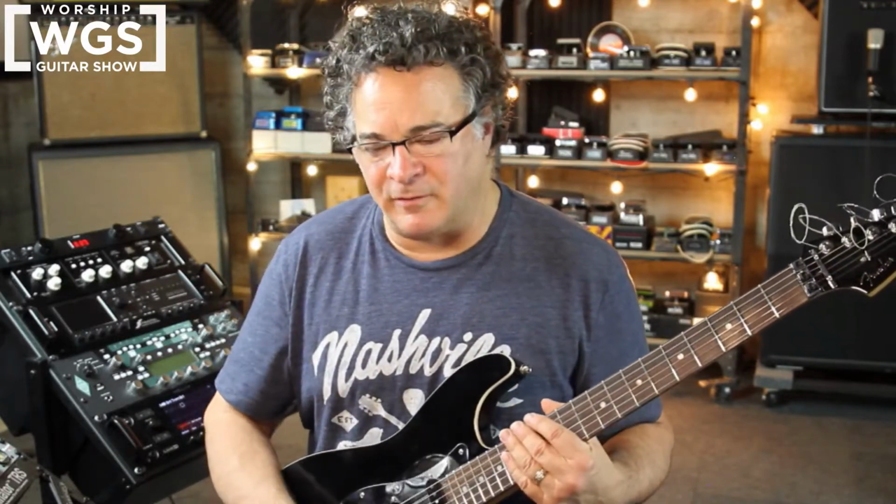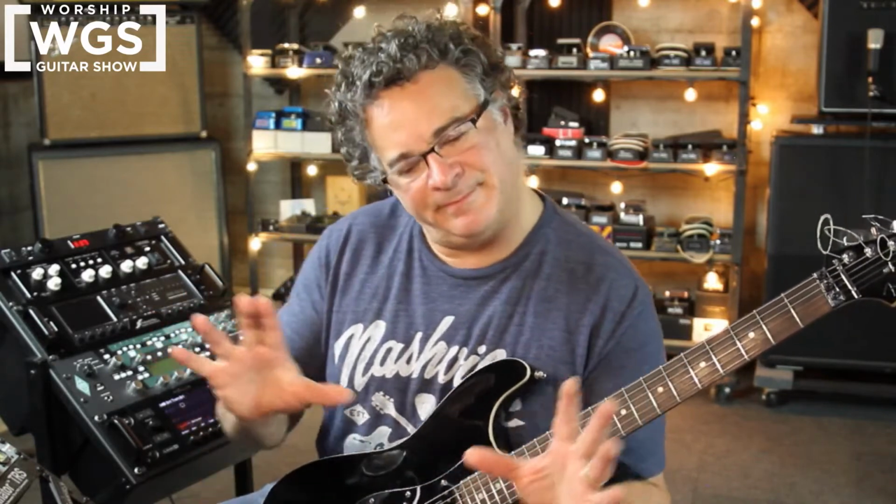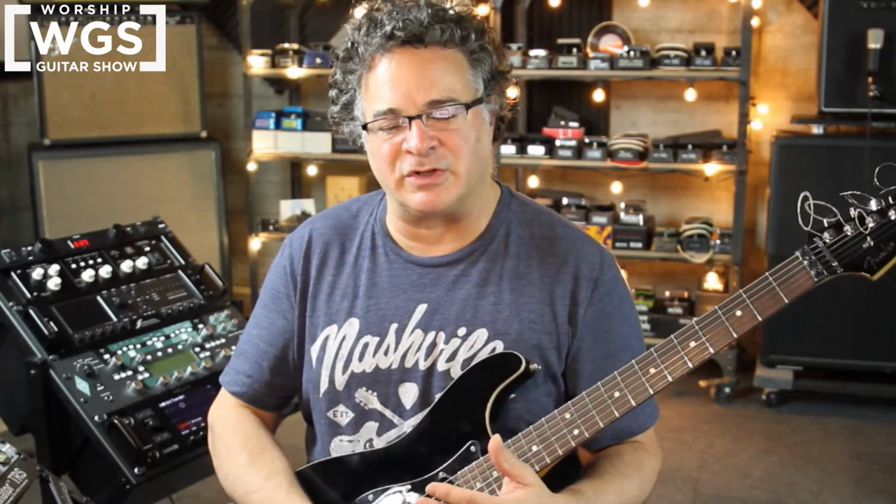Now, that is not a particularly cavernous amount of delay for your average worship guitar player. But what I'm trying to do is make the guitar part make the statement. And, again, when we're thinking about more of a classic blues-inspired tone, we're thinking about the sound of the amplifier. We're thinking about the sound of the guitar.